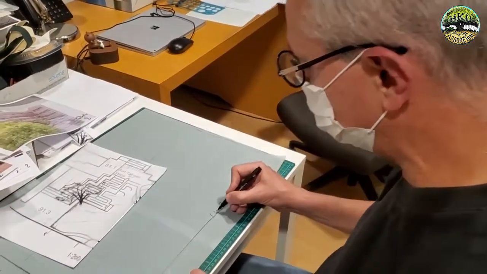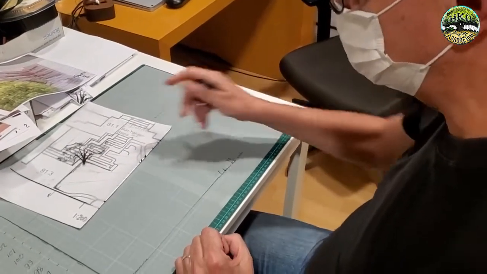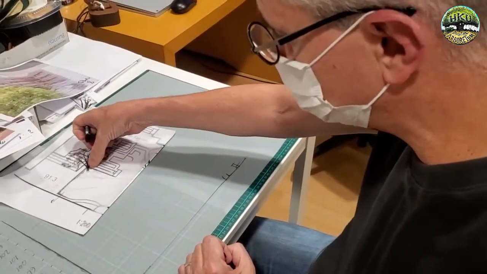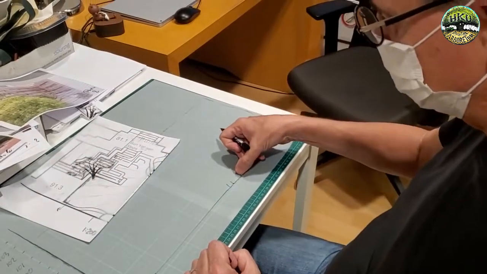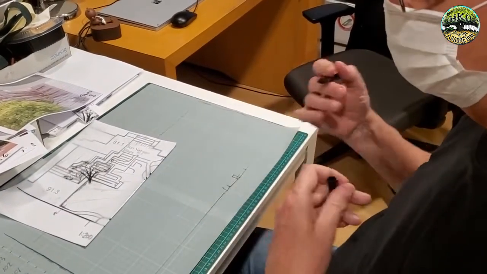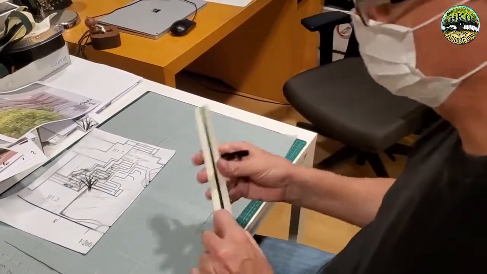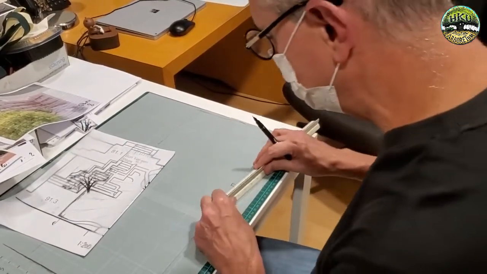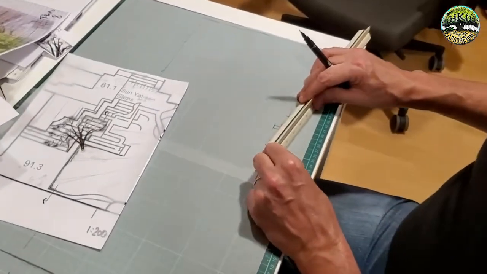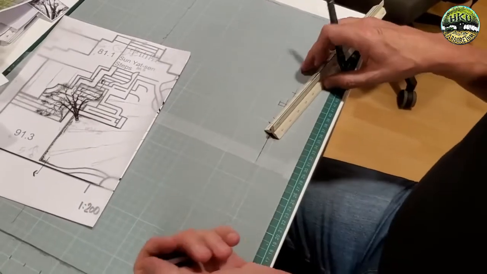So what I've done is I've located the trunk of the tree. Remember, it's 1.5 meters from this wall, so I measured 1.5 meters. We know the girth of the tree, which is 500 at 1 to 50. Ta-da! There it is. Okay. So how am I going to draw the tree?